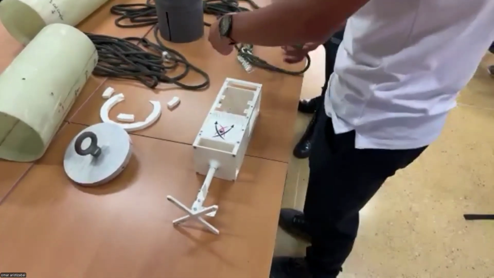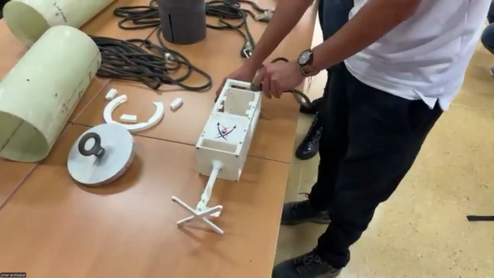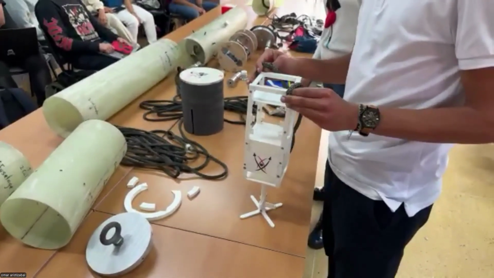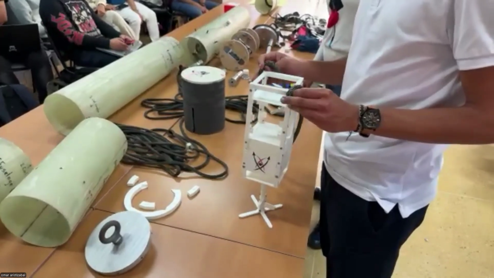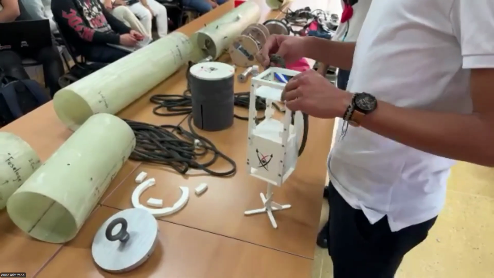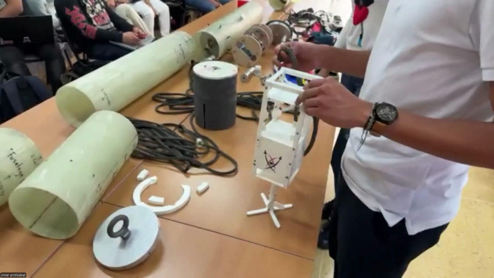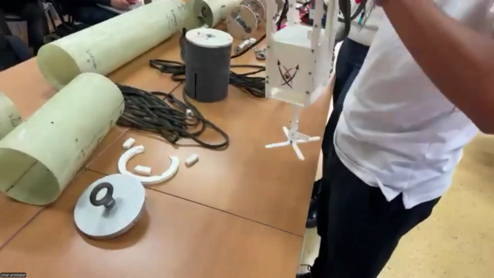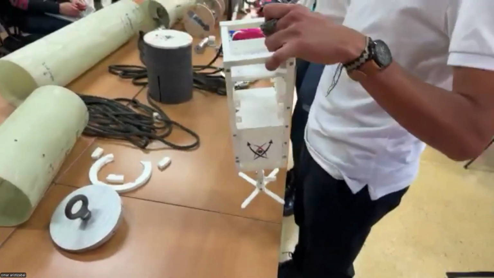This Y cord is attached to two opposite corners of the CubeSat. And as an additional safety measure, the drogue shock cord also passes through one side.